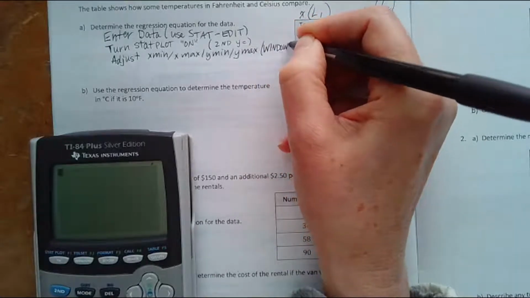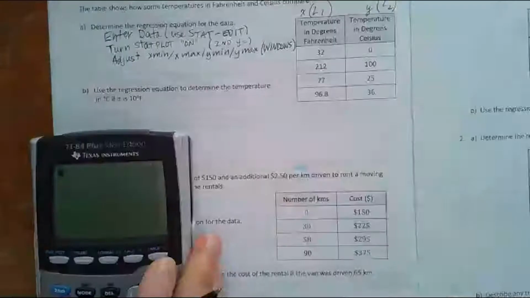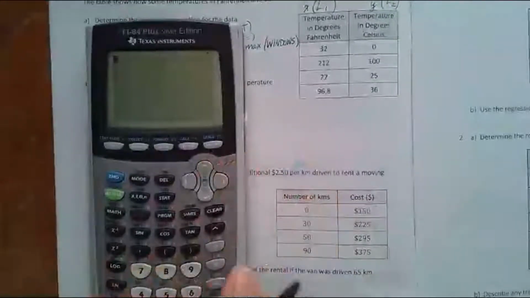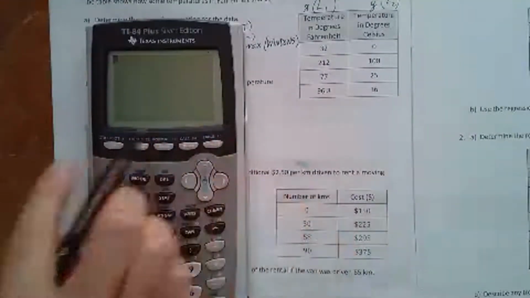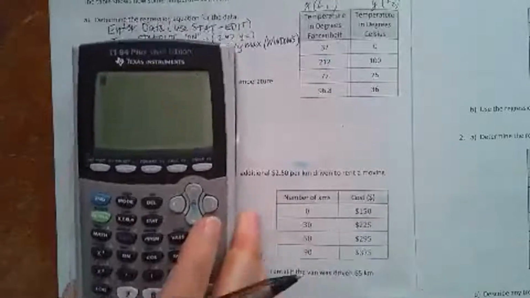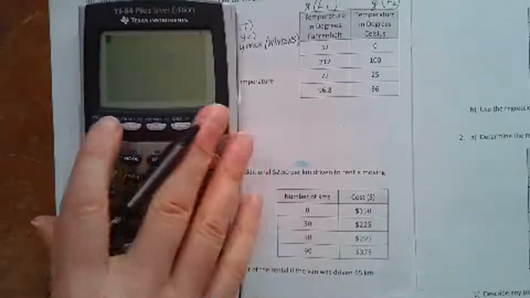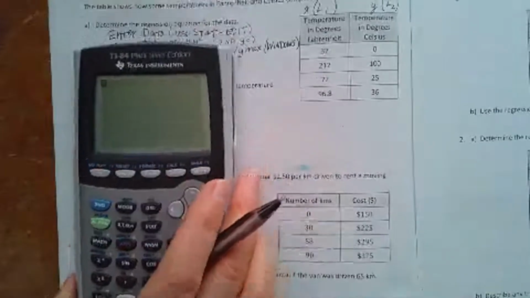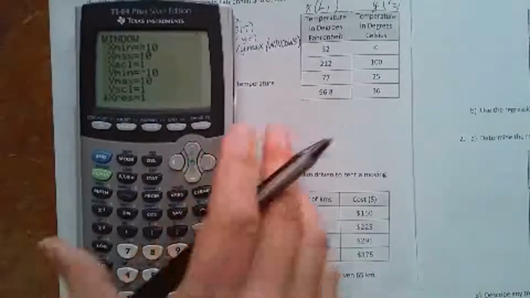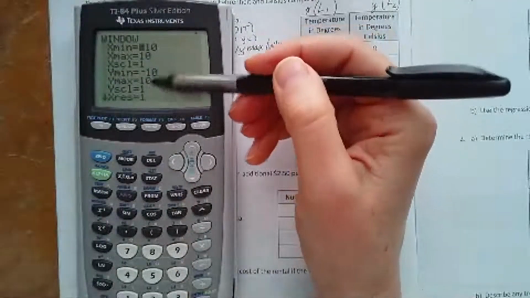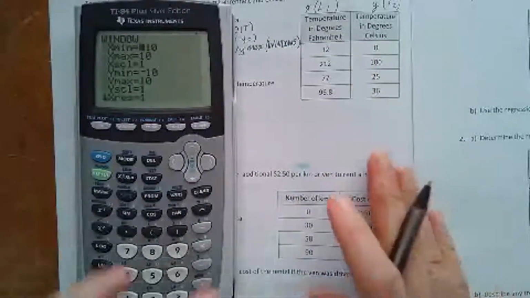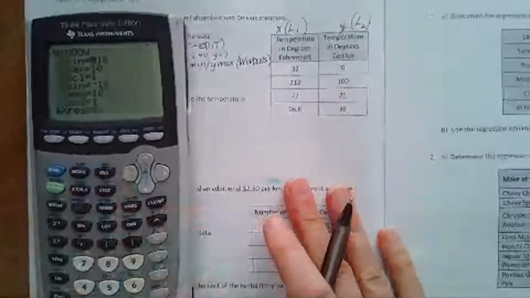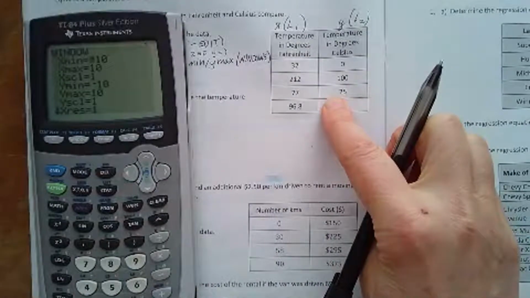I've said this a few times, and I'll keep saying it every day till you hear it in your sleep: all the graphing stuff we need is in this top row, or most of it after we enter our data in. When we want to adjust the graph stuff, it's all here. So I go to Windows and I can see that the default settings are just up to 10s.